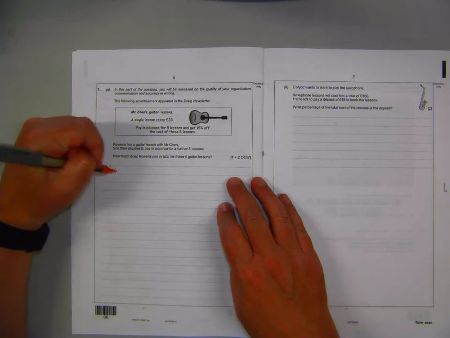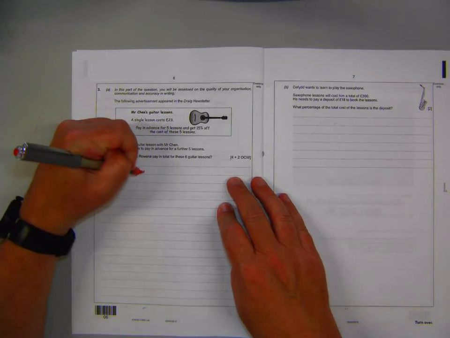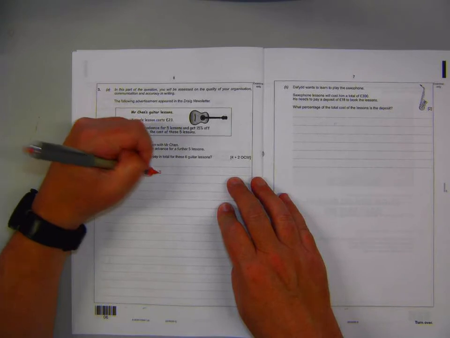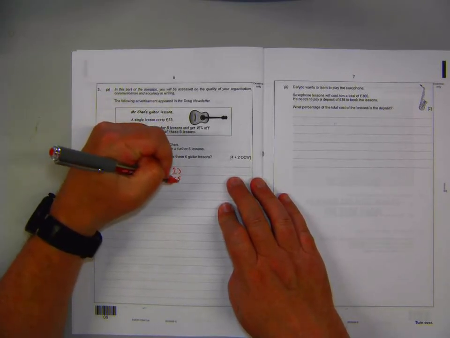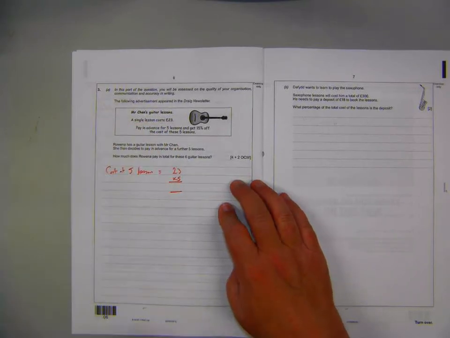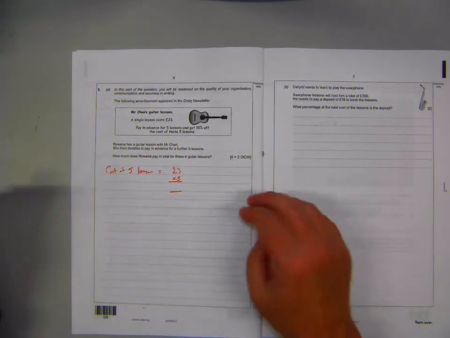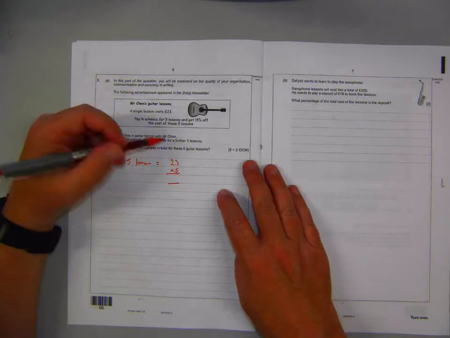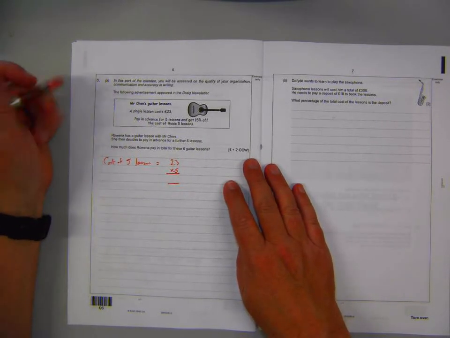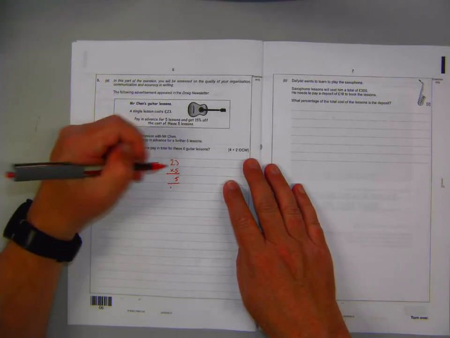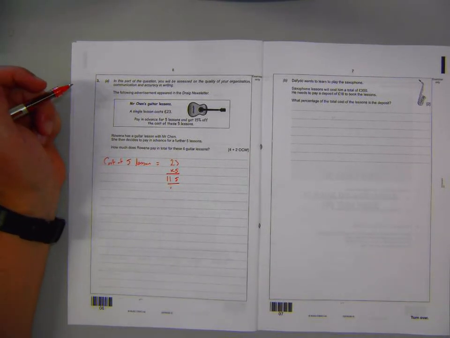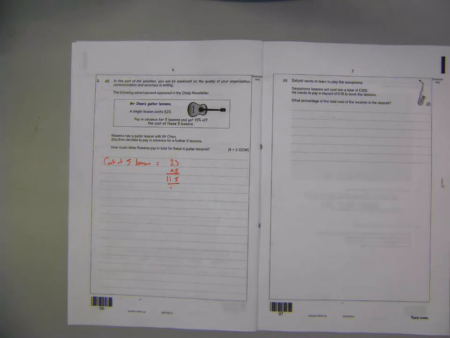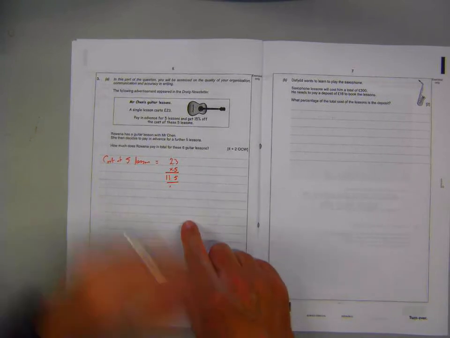So cost of 5 lessons will be 23 times 5. So using whatever multiplication method you're comfortable with, we need to work out what that is. So 5 3s are 15, 2 5s are 10, and the 1 is 11. So 5 lessons cost £115. And what we then need to do is work out what 5% of that is.